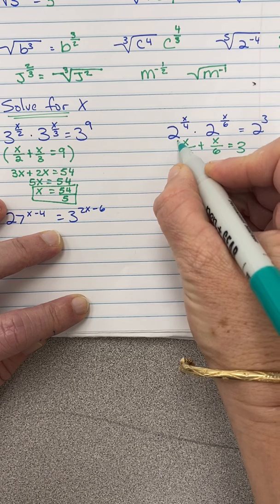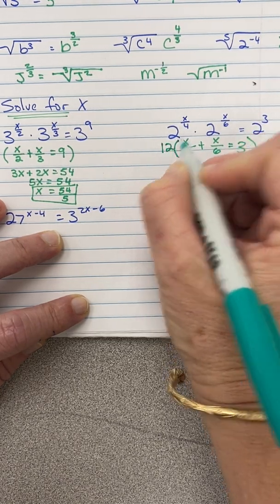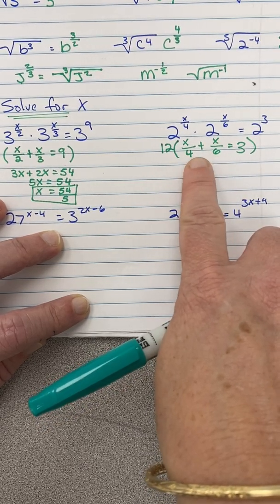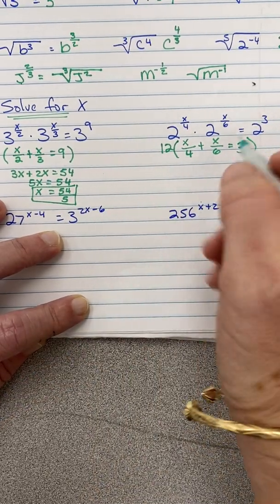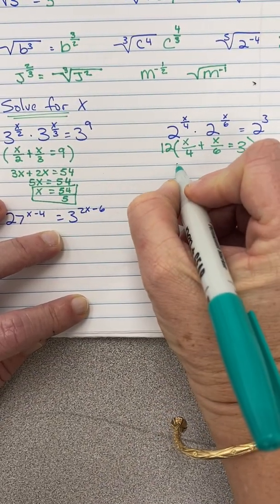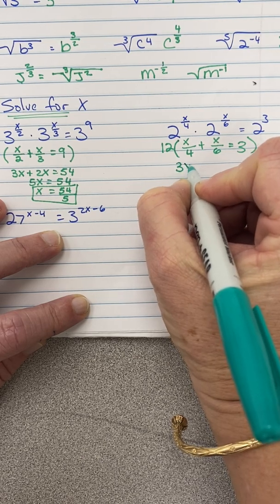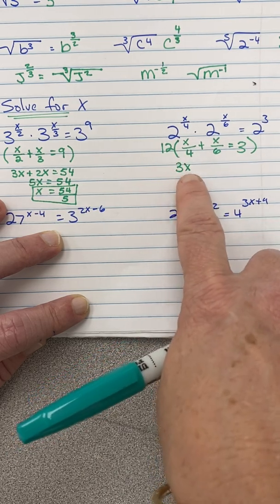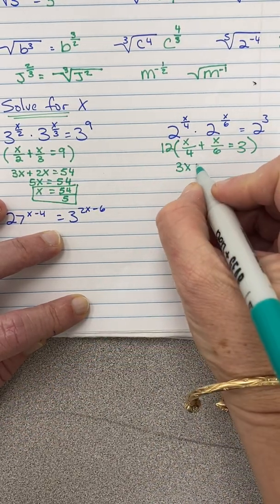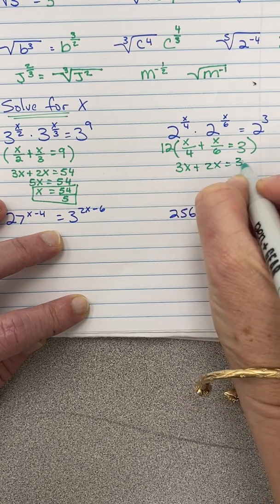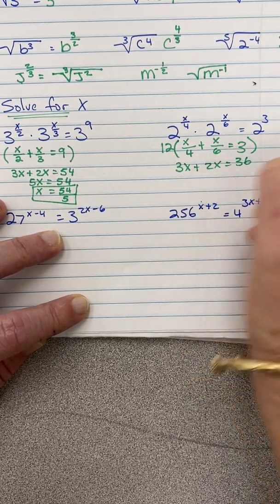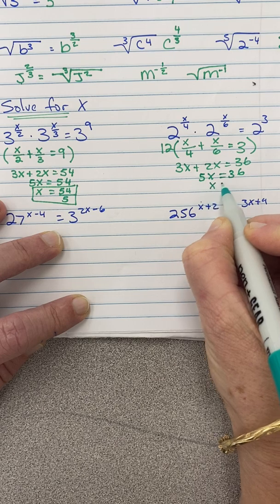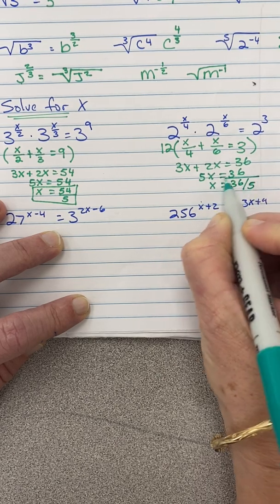Okay, now I'm going to multiply the entire thing by 12. So I'm coming up with this number by looking here and just saying, oh, the common denominator here would be 12. So let me multiply that by 12 and then it should all work out. So when I cross cancel things here, this ends up getting to be a 3x, right? For those people that are confused, I'm basically saying 12x divided by 4 gets me 3x. 12x divided by 6 gets me 2x. And then I have to remember to multiply it over here as well. All right, so now I add my like terms. I have 5x equals 36, so x equals 36 over 5.